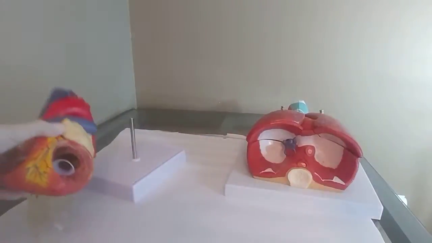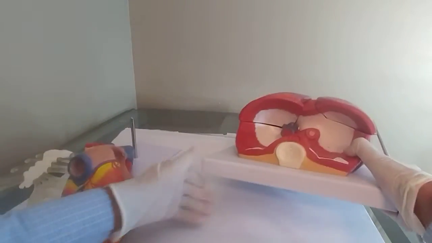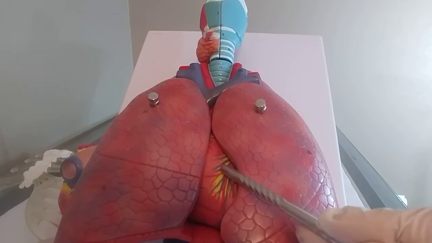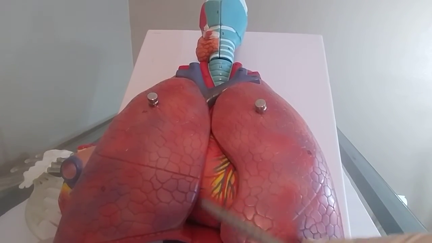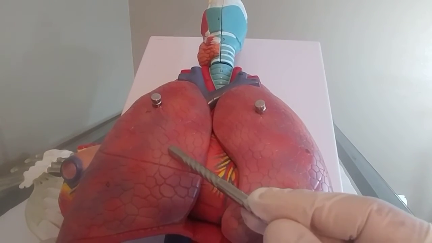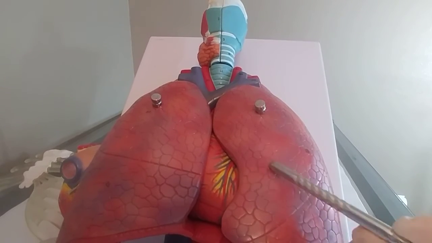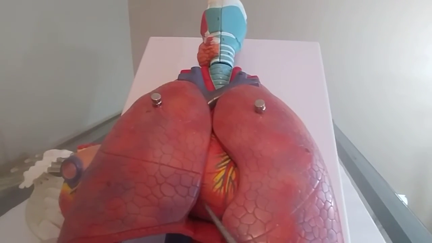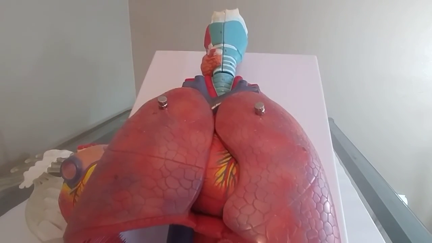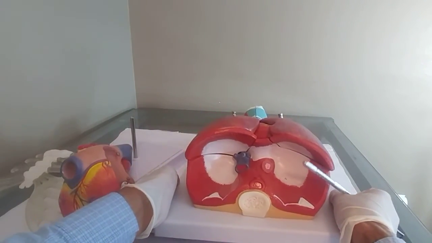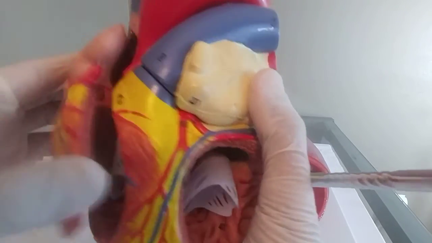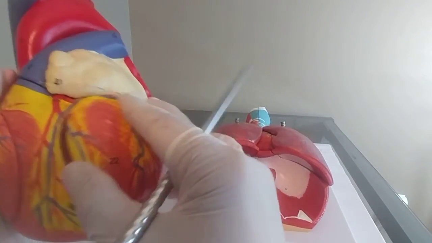What is mediastinum? Mediastinum is the group of structures present between the lungs. Not only the heart, we have a lot of other structures, but lungs are not mediastinum. If we take away the lungs, what remains in between the lungs is the mediastinum. We have a lot of structures, and the heart is inside a sac. That sac is called pericardium, and that is a closed sac.